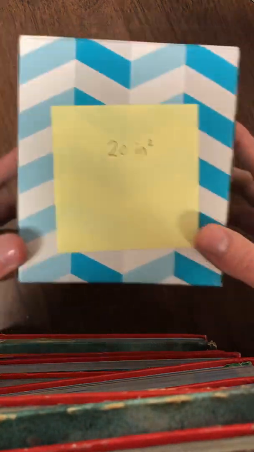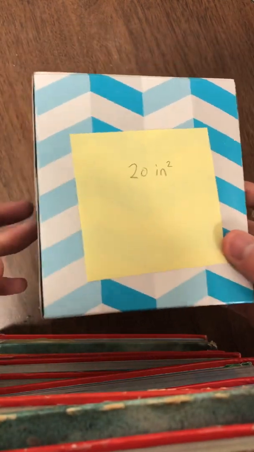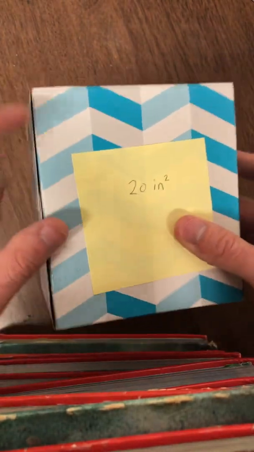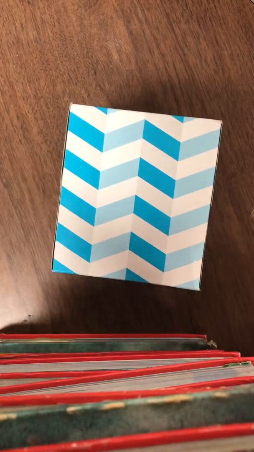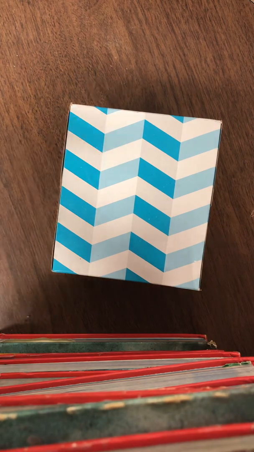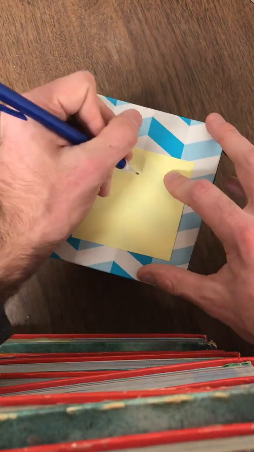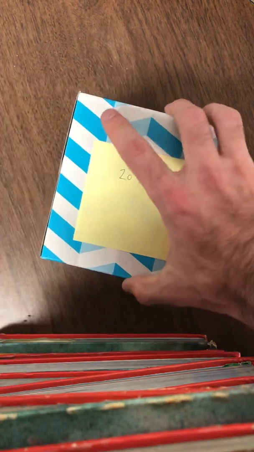And again, this right here is a rectangular prism. We can't say these are squares. This is a rectangular prism, so I know the side directly across from it is also going to be 20 inches squared. Remember, opposite sides in these prisms are going to be the same, okay? So we have 20 inches squared here as well.